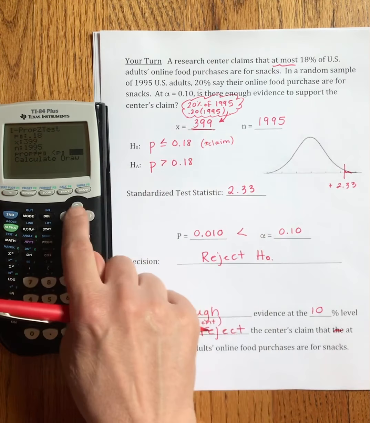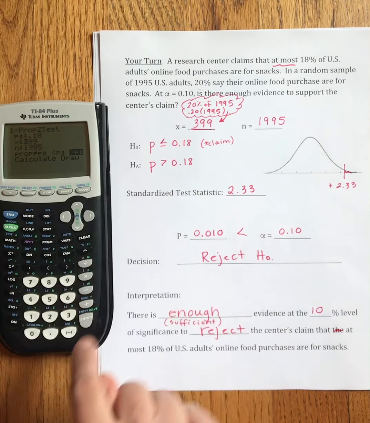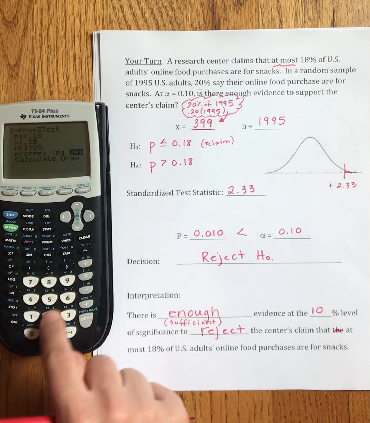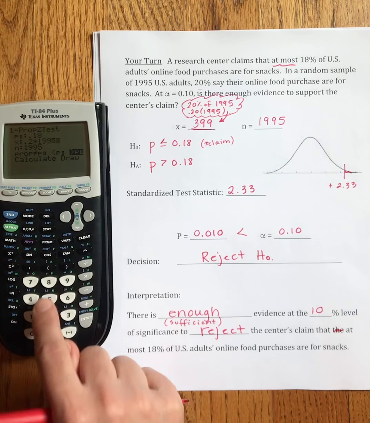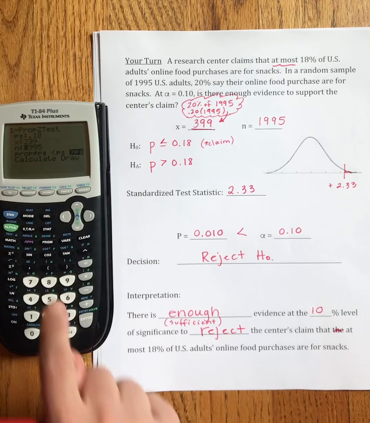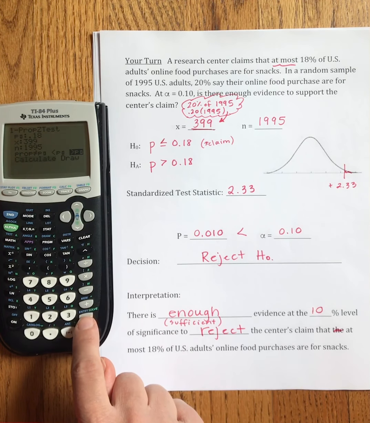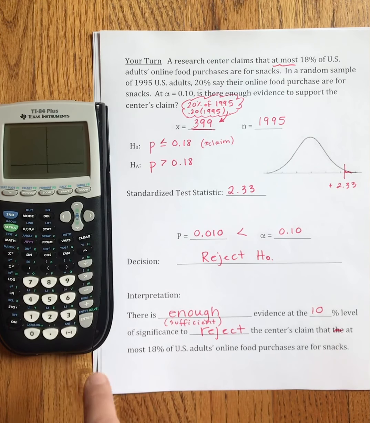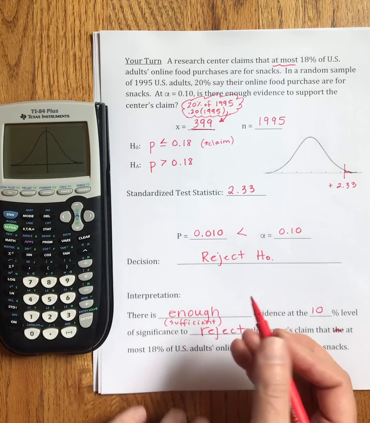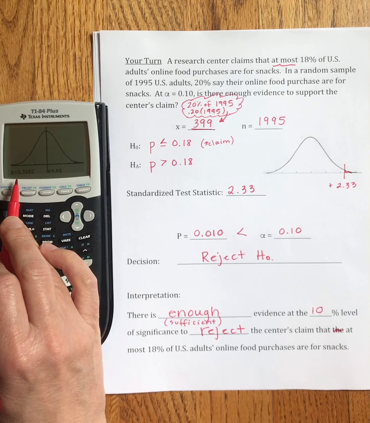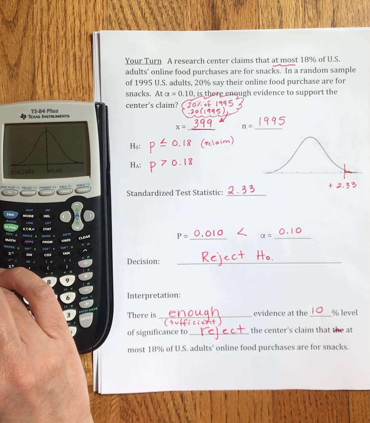By the way, for that X there, you don't even have to have it calculated yet. You can just type 0.2 times 1995 right there and let the calculator figure it out as you go. So we'll calculate or draw.